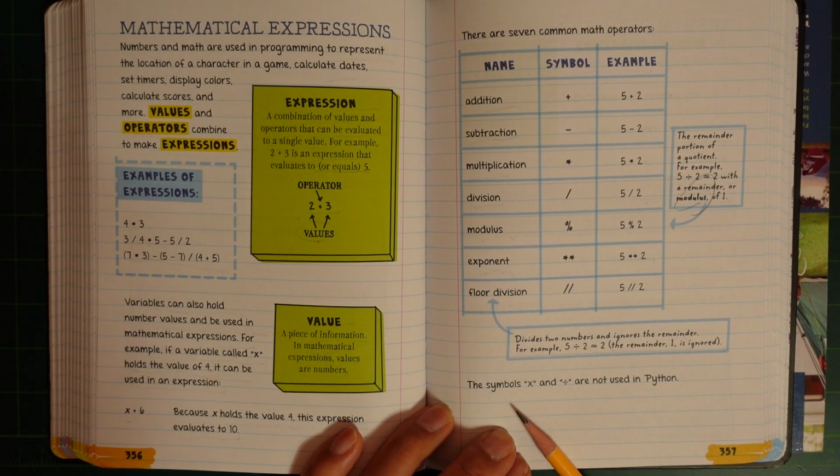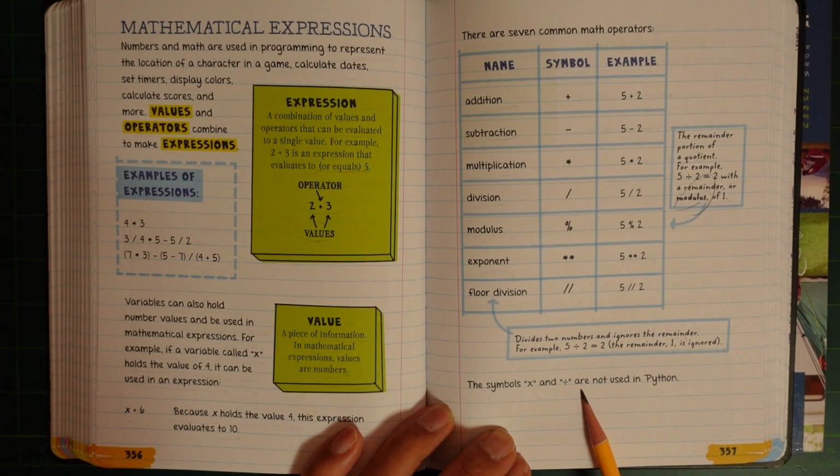The symbols for multiplication and division are not used in Python.